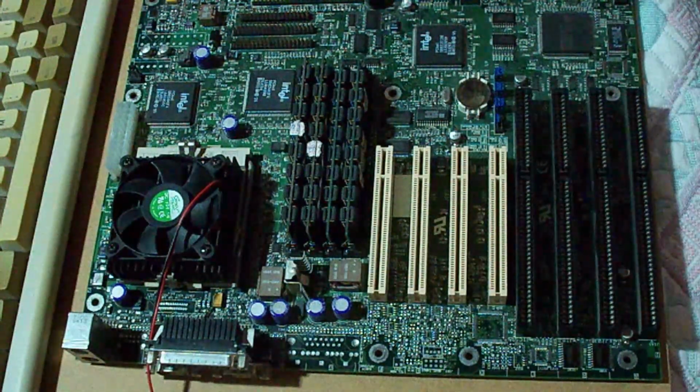In this video I'm going to do a project which I've been wanting to do for quite a while, in which I'm going to restore a Pentium Pro, an old computer produced between the years 95 and 98.